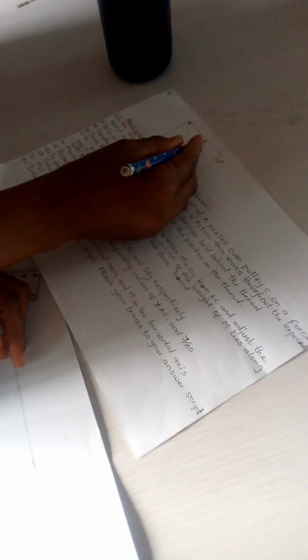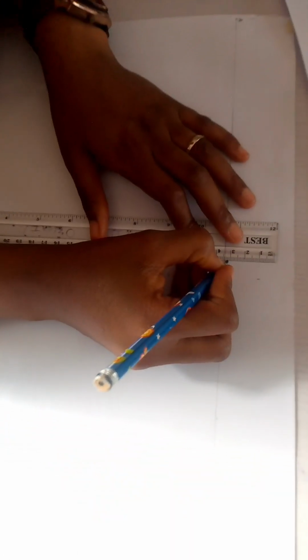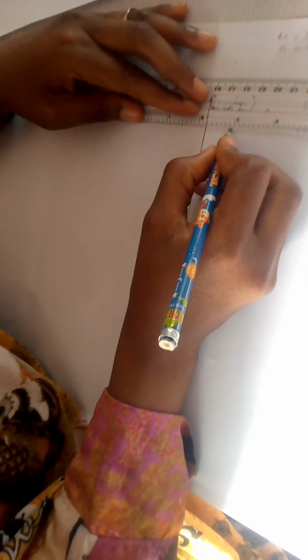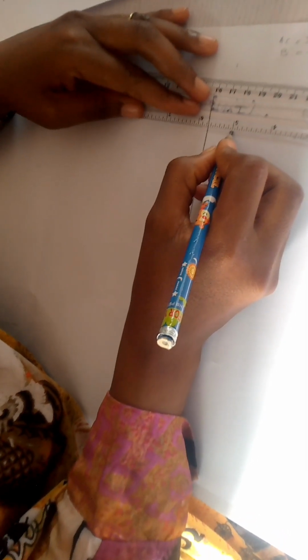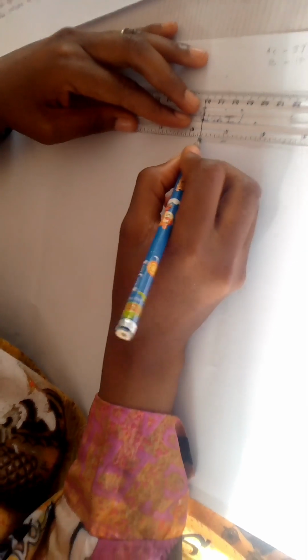The next thing to do is to draw a perpendicular line from the midpoint B. This is the midpoint, so I'll draw a perpendicular line at that point. This is the level of depression.